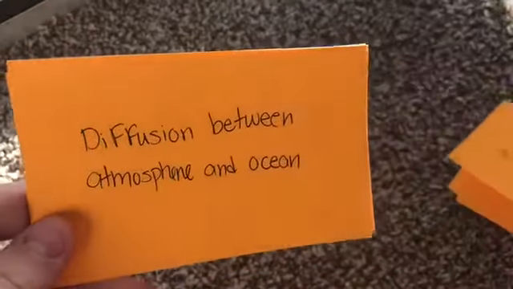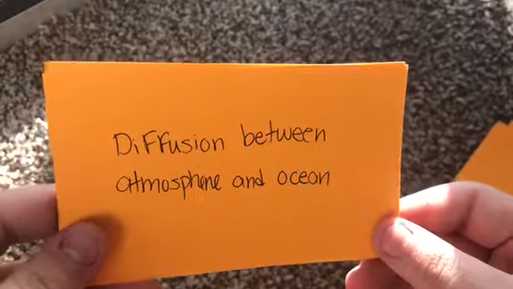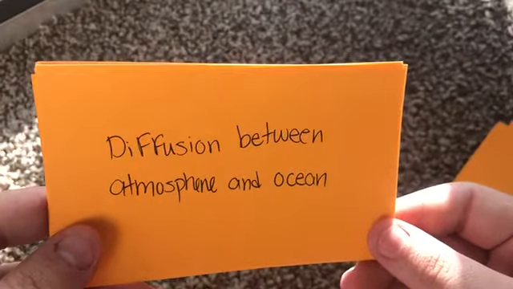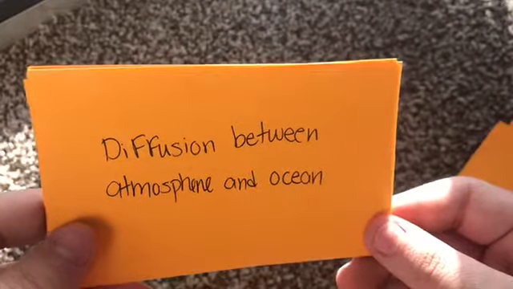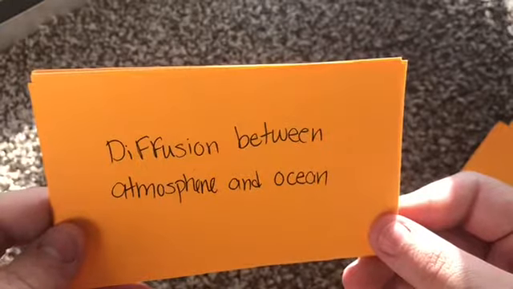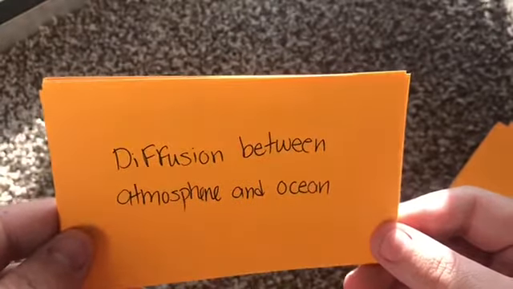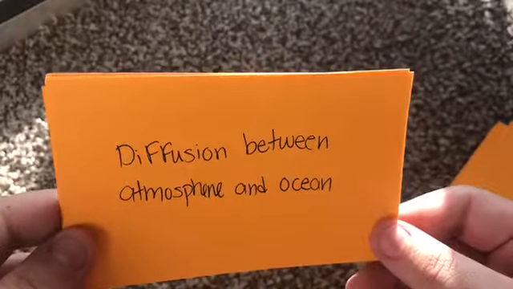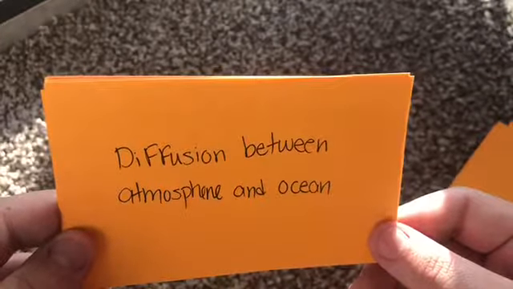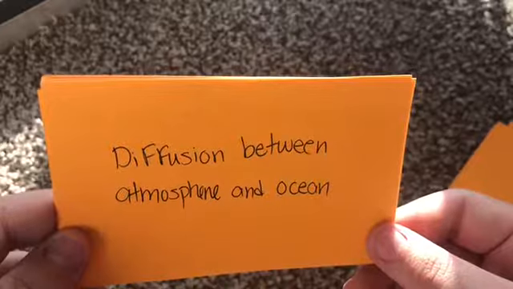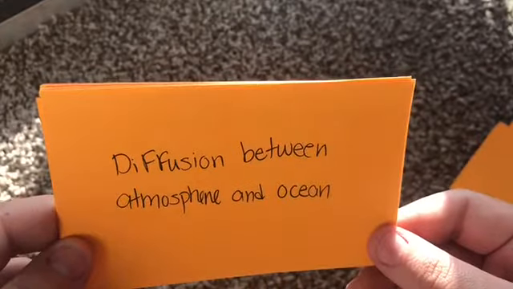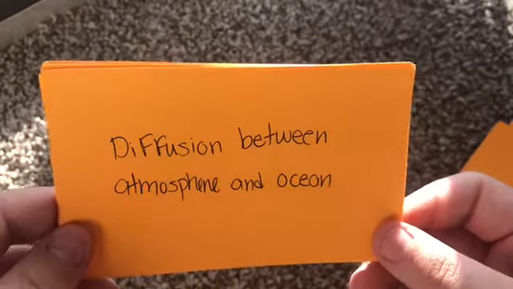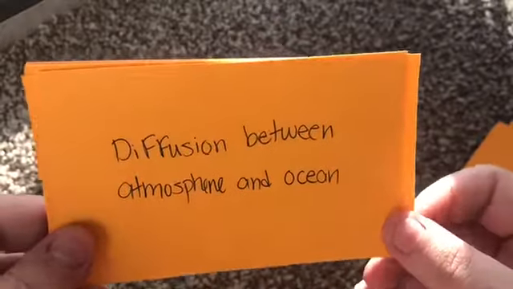The next thing that happens in the carbon cycle is diffusion between atmosphere and ocean, and this happens through evaporation and precipitation. The water on the ocean that has carbon in it will evaporate and go into the atmosphere, and then it will precipitate and rain back down to the ocean and the land and continue the carbon cycle.